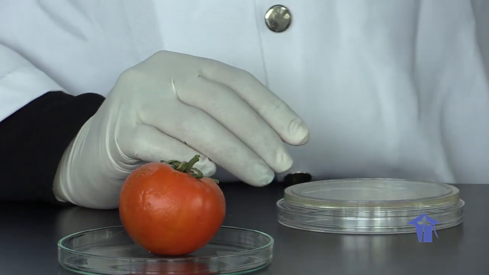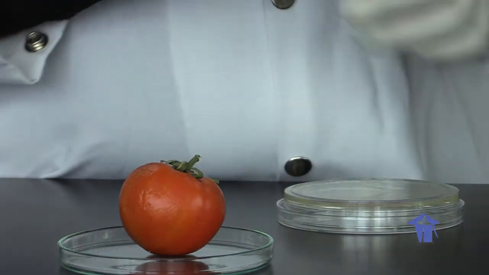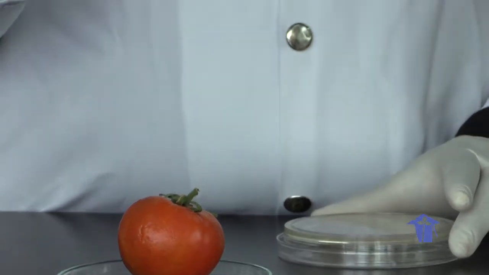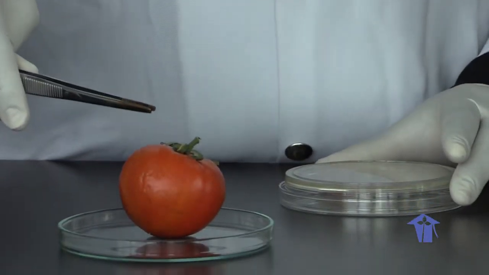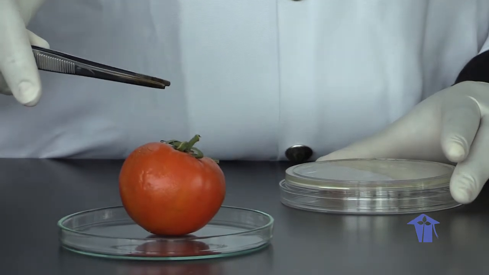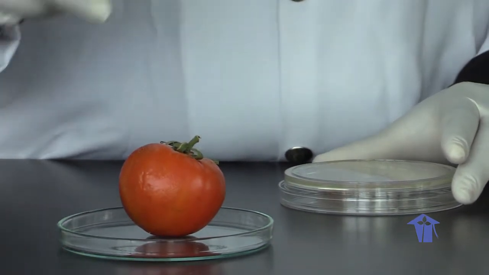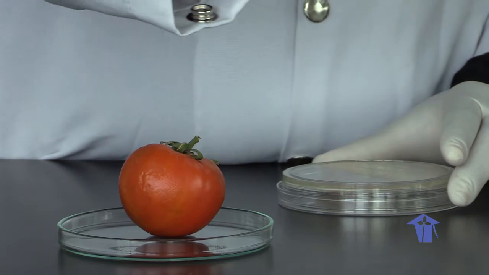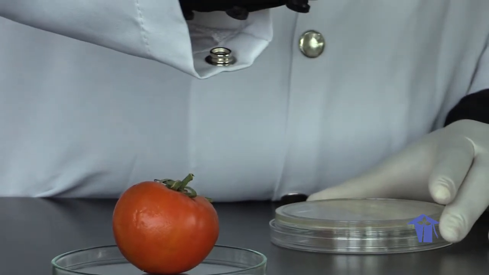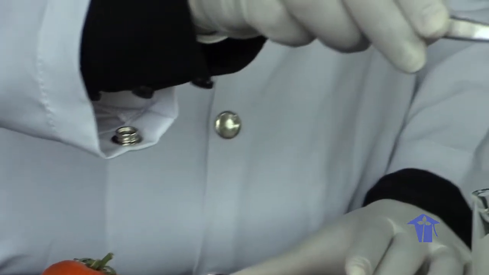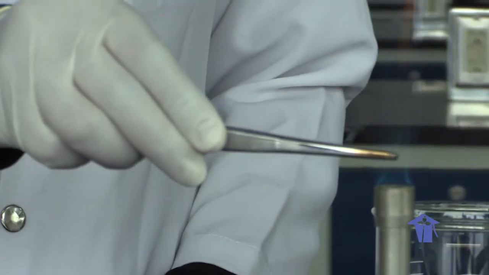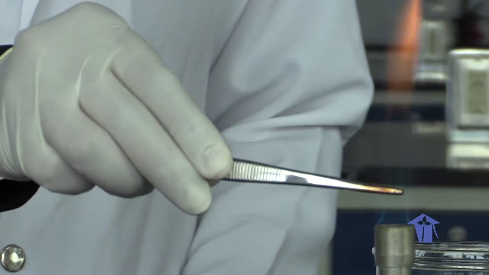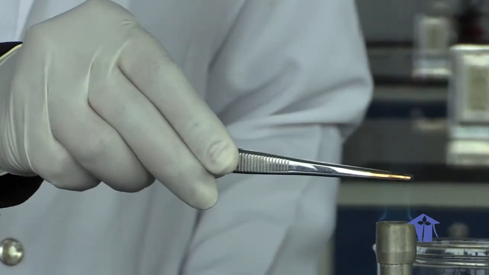So again, for our procedure, we will be removing the surface tissue slightly to allow for inoculation within your tomato. So sterilize your forceps. You can also do stab inoculation as well using an inoculating needle.